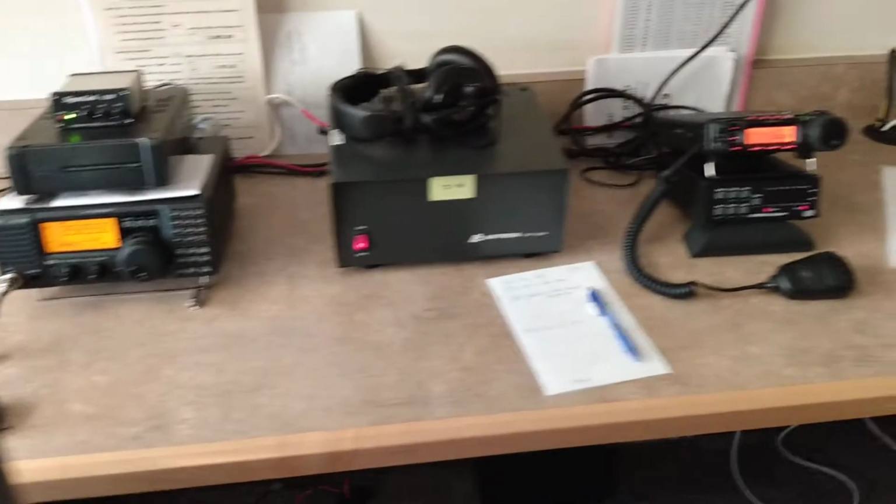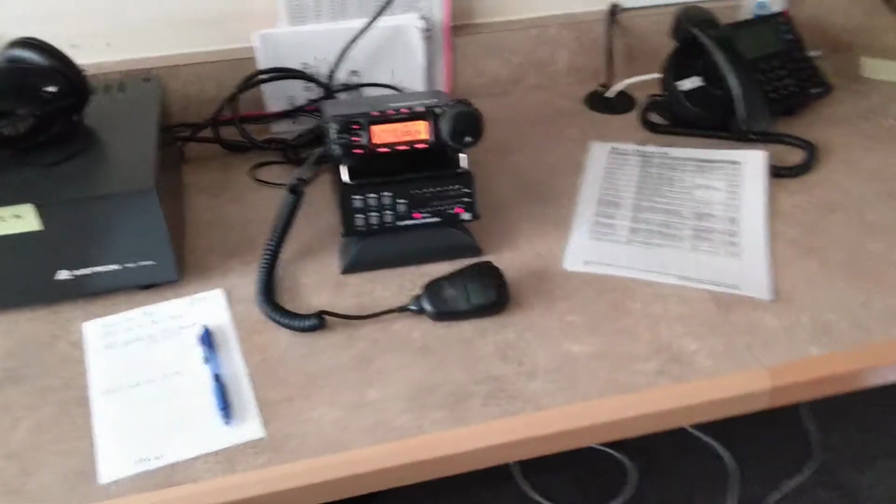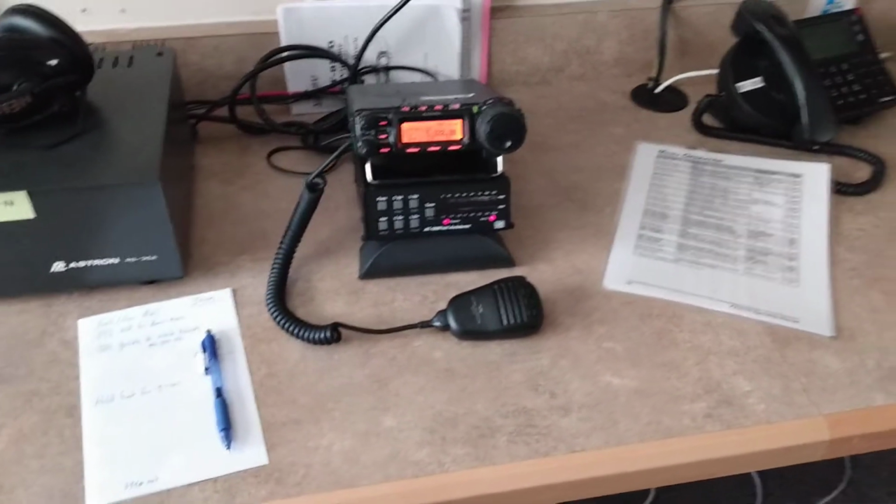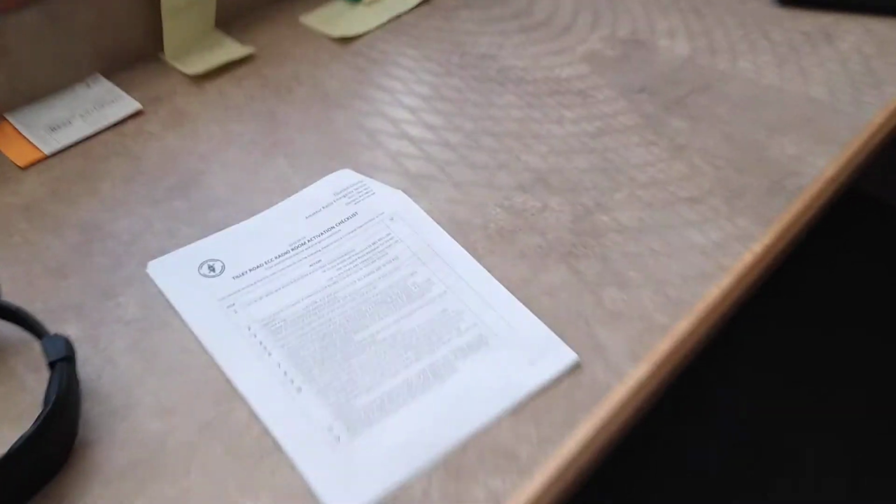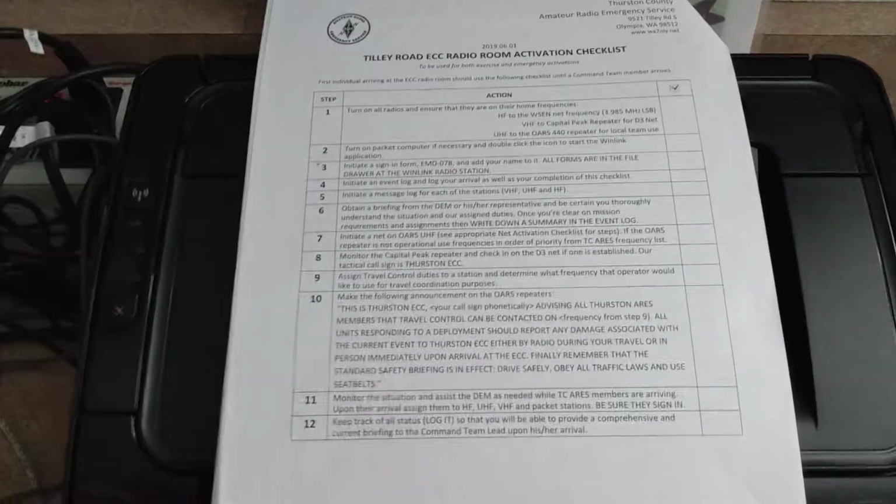Here we have our equipment. We have some things here, some things here, another thing here, thing 1 and thing 2 basically. We'll go over the details of that in a second. But first off, what we want to cover here is what you're going to do when you're called to action. You're going to look at this Tilley Road radio activation checklist.